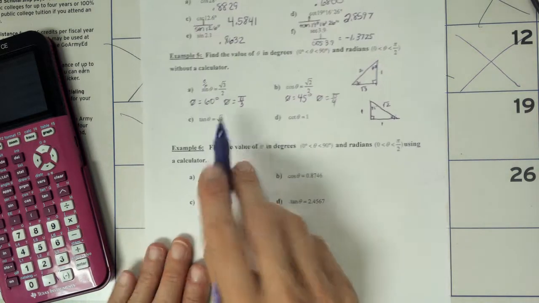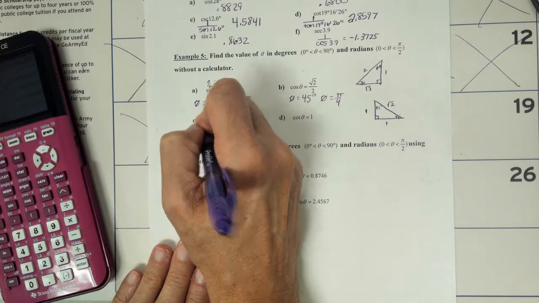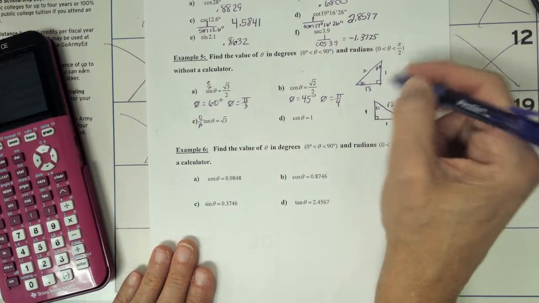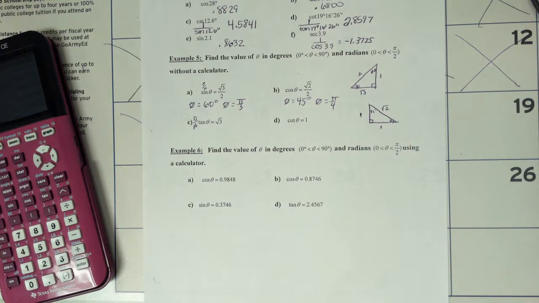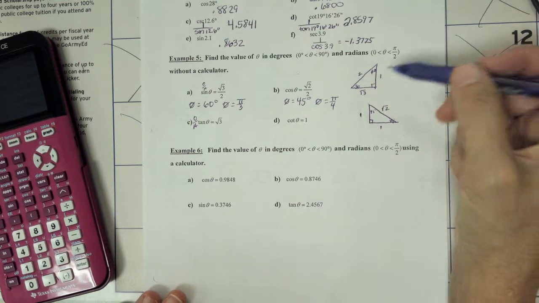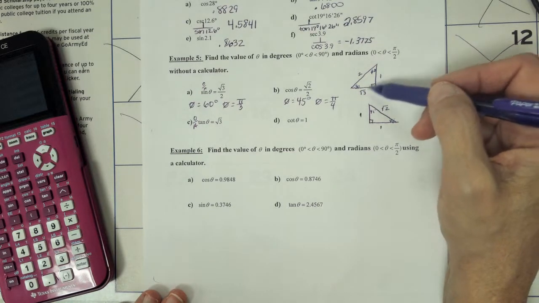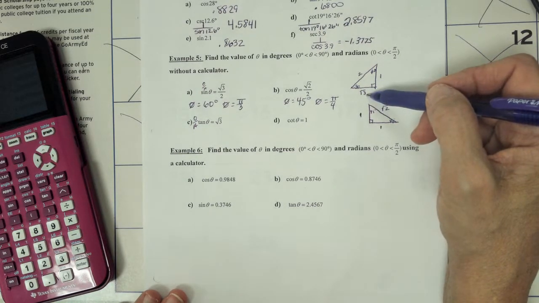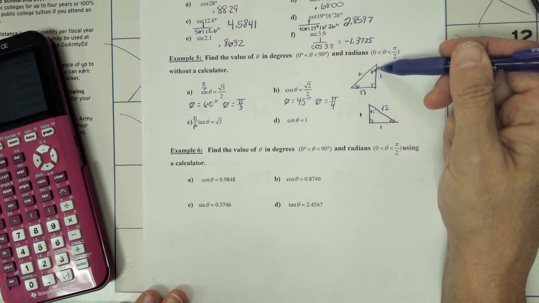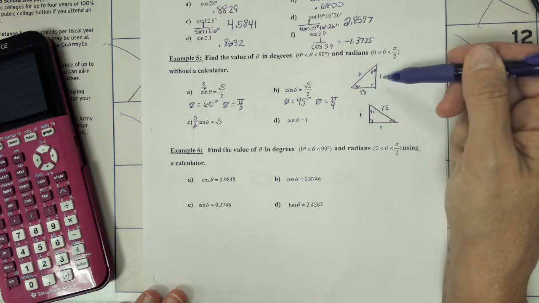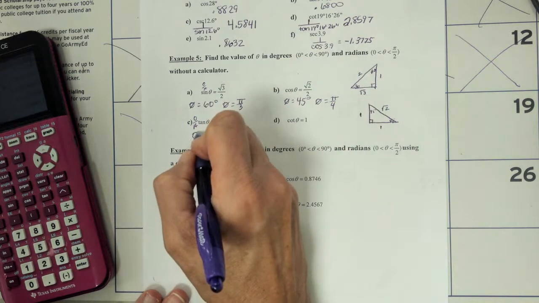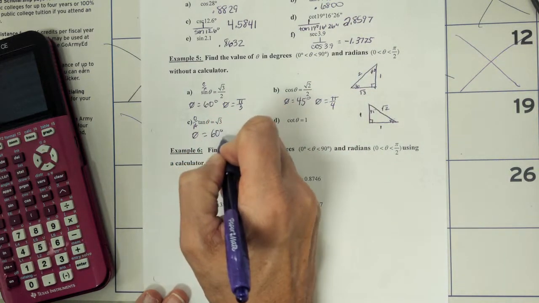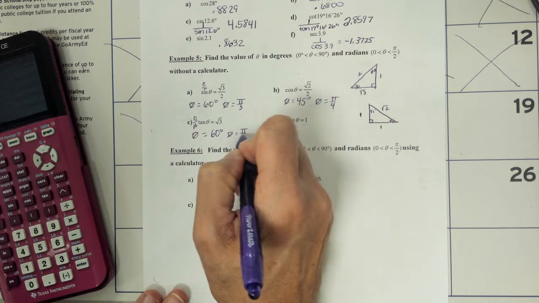Tangent is radical 3. Well, tangent is opposite over adjacent. Again, we're looking at this triangle. Where do you need to be sitting in order to do opposite over adjacent and get radical 3? Well, if you're sitting here and you do opposite over adjacent, you get 1 over radical 3. And when that gets rationalized, that's radical 3 over 3. So it's not that. I'm just going to double check the 60. If I do opposite over adjacent, I get radical 3 over 1, which reduces to radical 3. So theta is 60 degrees. In radians, again, that's pi over 3.